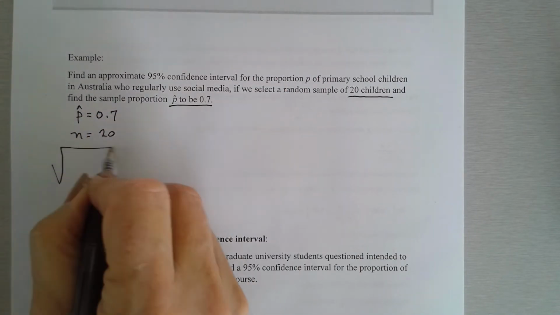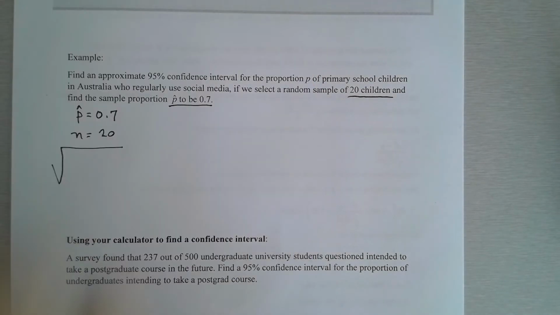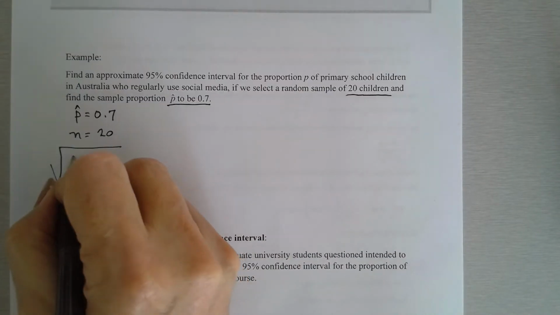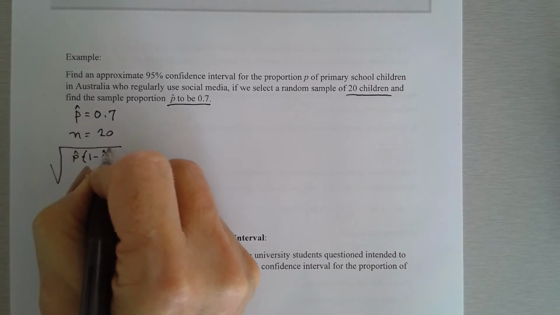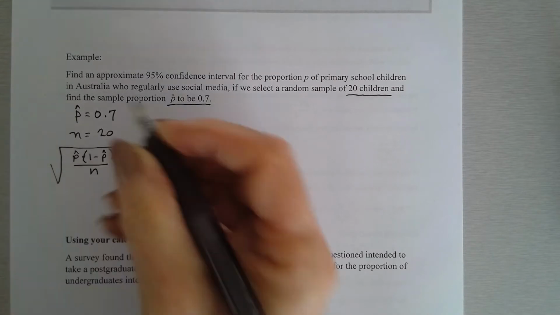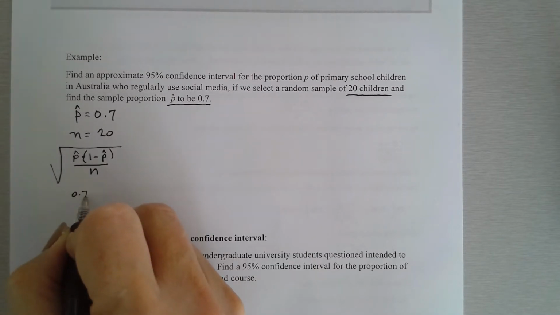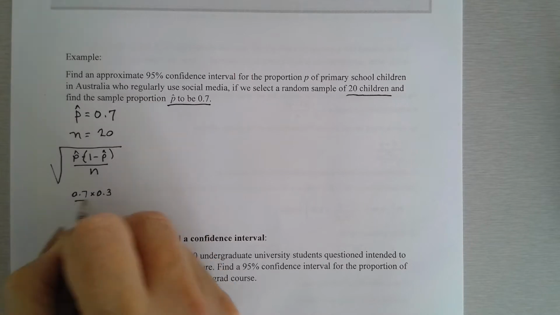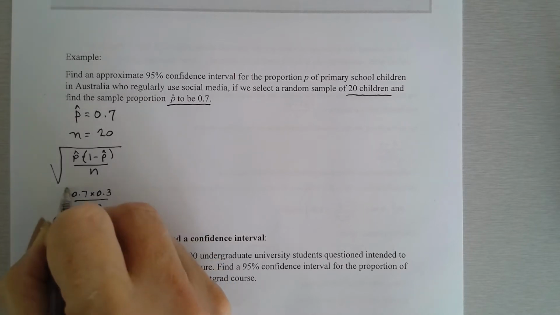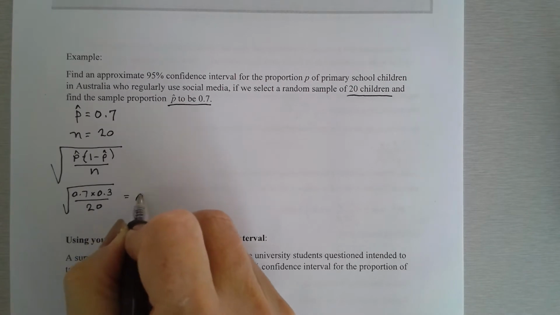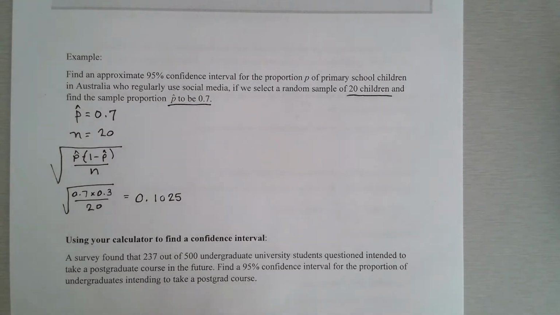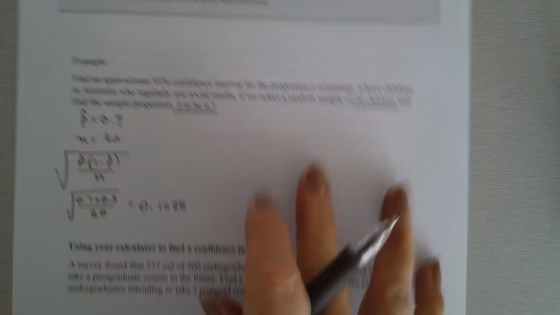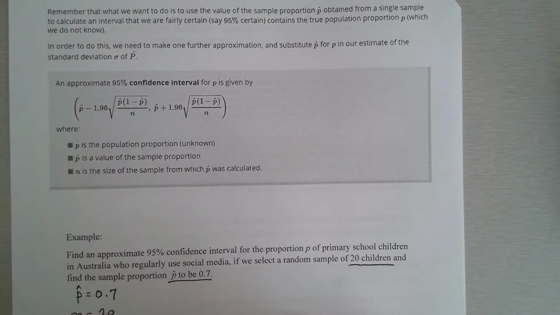And I'm just going to do this step off to the side instead of putting it in that formula straight away. I'm going to do the P hat times 1 minus P hat on n thing. So I'm going to get 0.7 times 0.3 over 20, and I'm going to square root it. And I'm just going to tell you right now it's this. You can go back with your calculator after the video. That's this thing in this formula for now. That's how we'll think of it, okay?